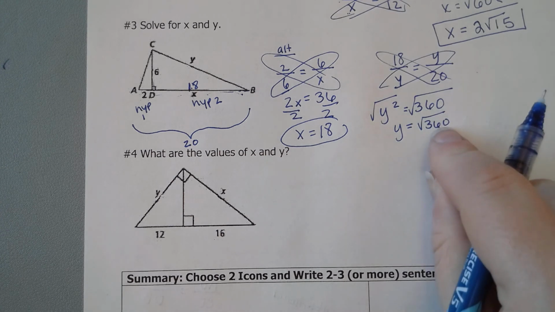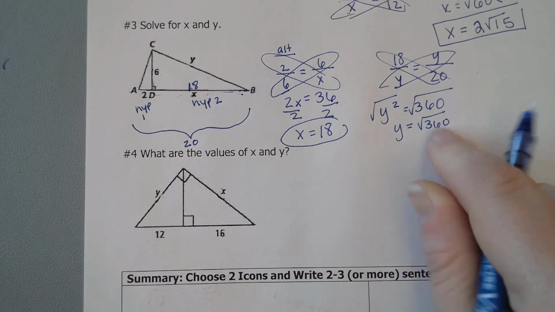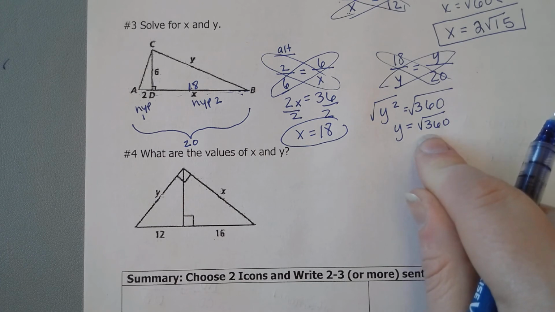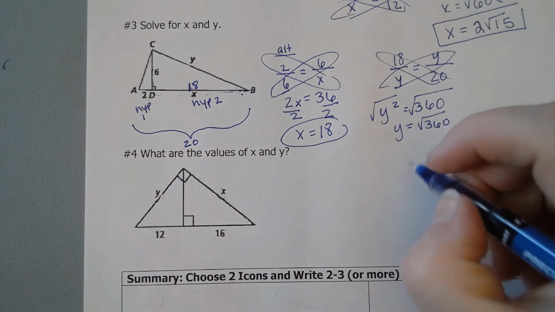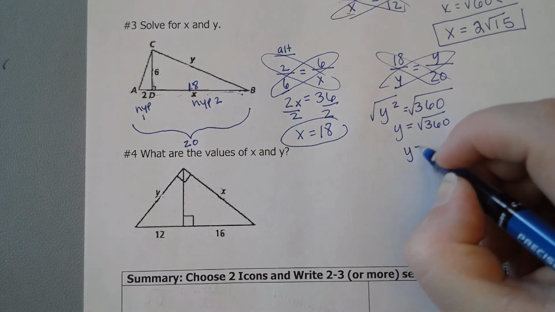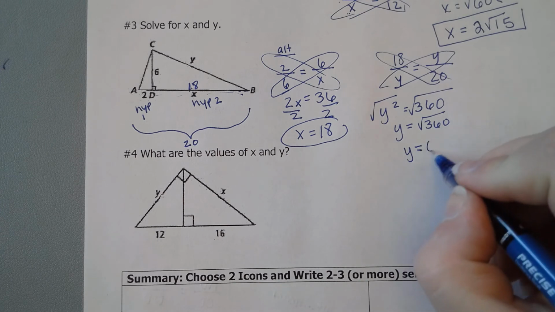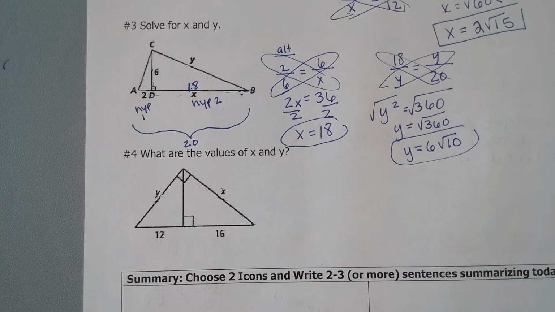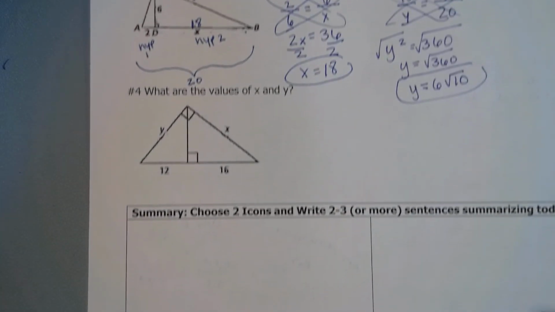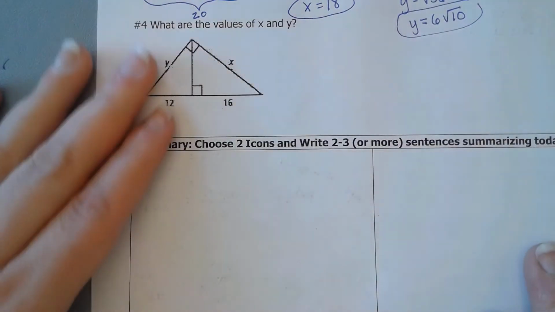Now, if you put this in your calculator, you are going to get a decimal. So we have to actually go ahead and simplify this using what we learned in the last lesson, just like we did with the square root of 60 before. You should get, when you're done, 6 square roots of 10. Okay. Now, here's our last question. What are the values of x and y?